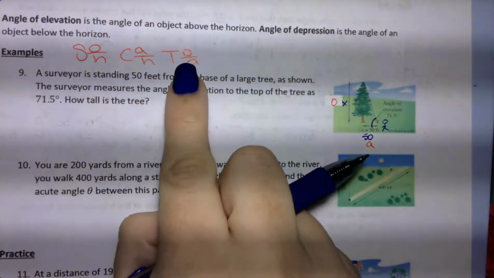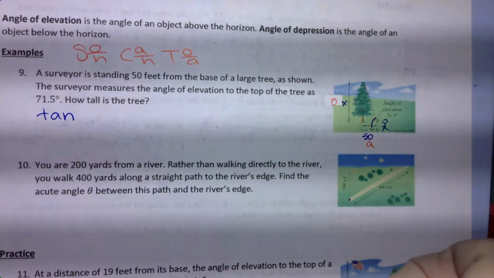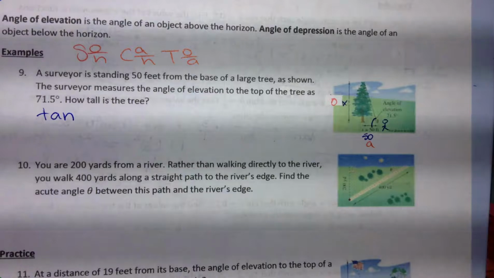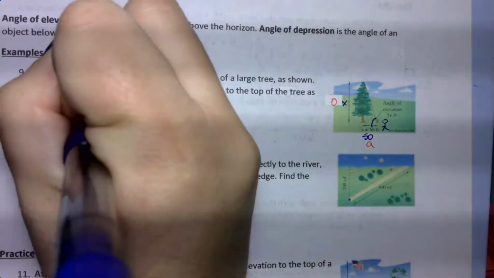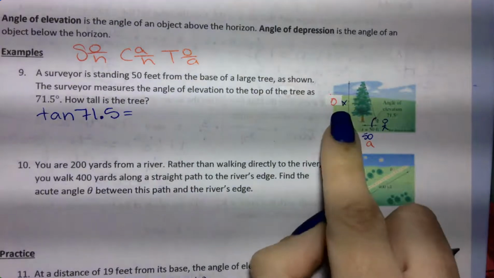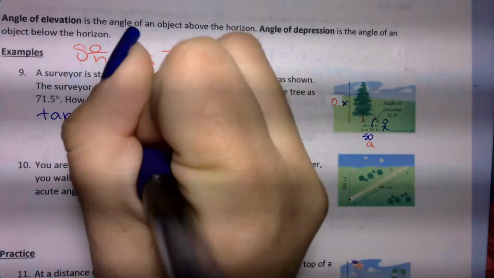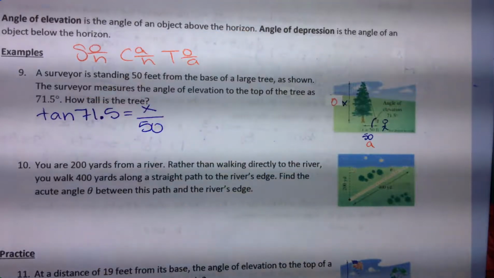Opposite and adjacent are related by tangent, so I'm going to use my tangent equation. I actually know my angle measure here. It's 71.5. My opposite side length is the one I don't know. This is x. And my adjacent side length is the one I know, which is 50.